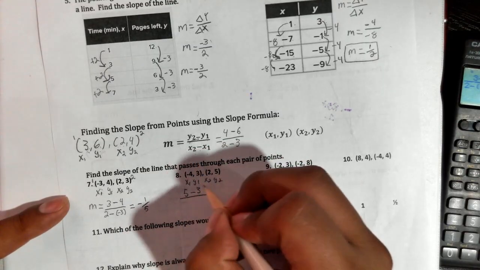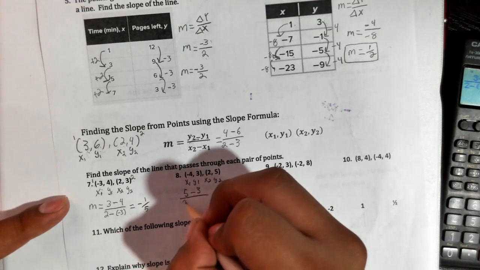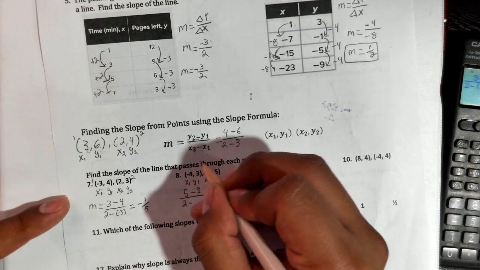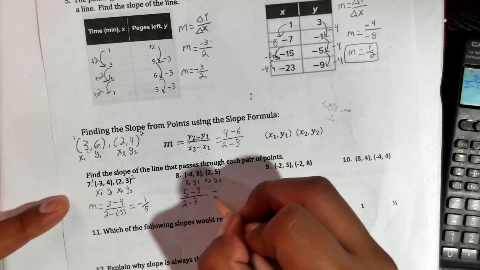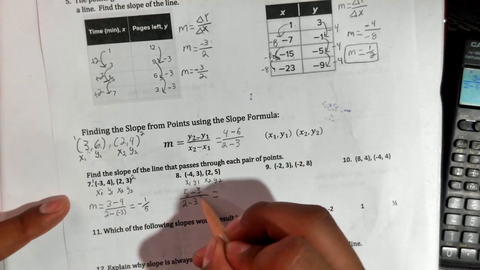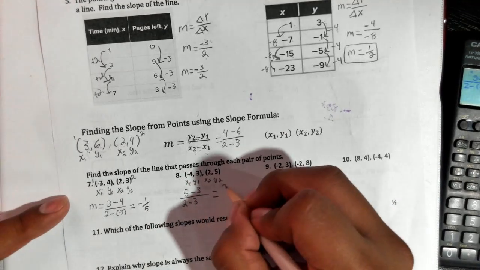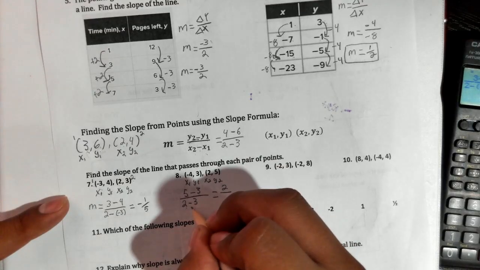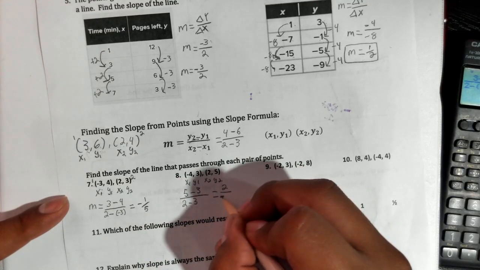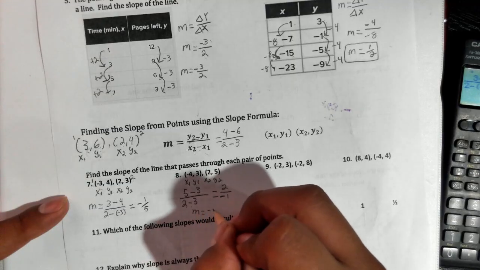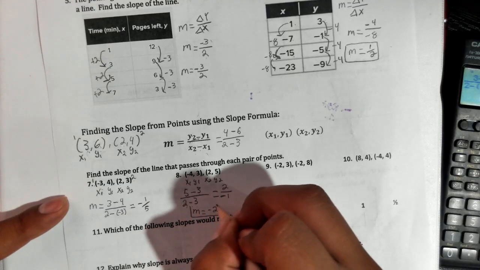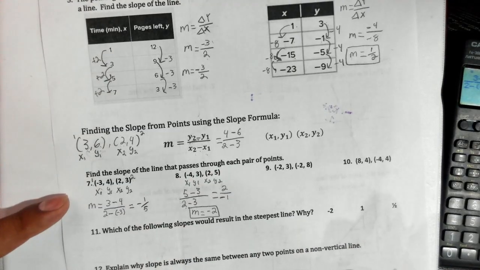And then x of 2, which is 2 again, minus x of 1, which is 3. We do this in our heads. 5 minus 3 is 2. 2 minus 3 is negative 1, which simplifies down to slope being negative 2.